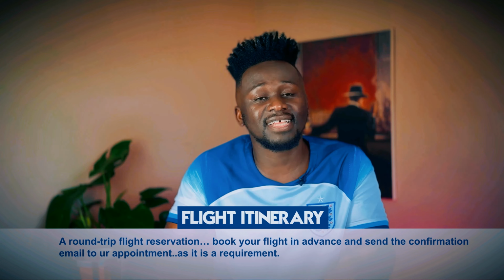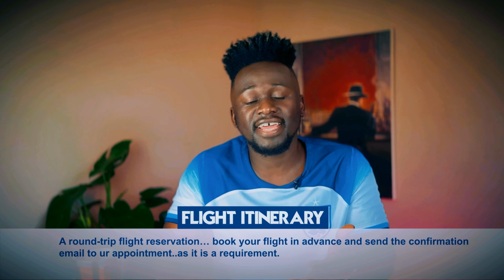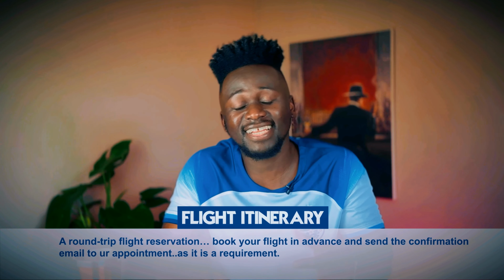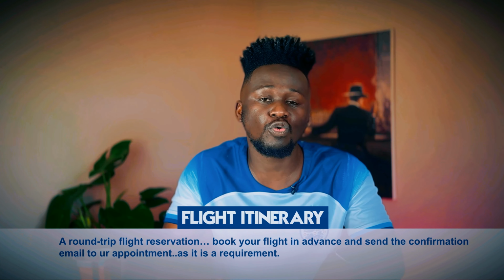So I'm telling you now that you have to book your flight in advance and make sure you have the confirmation email, print it out and add it to your document before you go for your appointment, else you might be asked to book it at the spot before you can get the chance to go and do your biometrics.